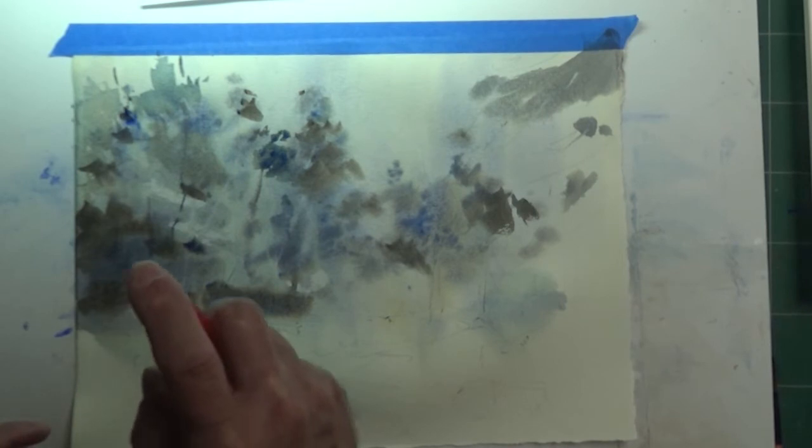And again, I'm going to go back, a little bit of wet, a little bit of spray. A little bit of wet, a little bit of spray.